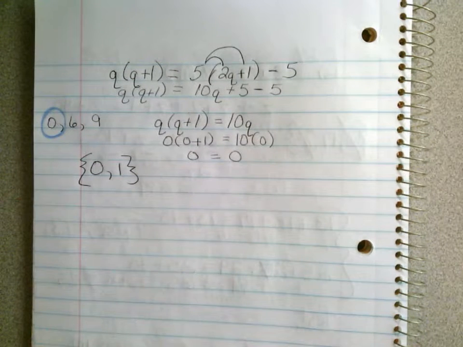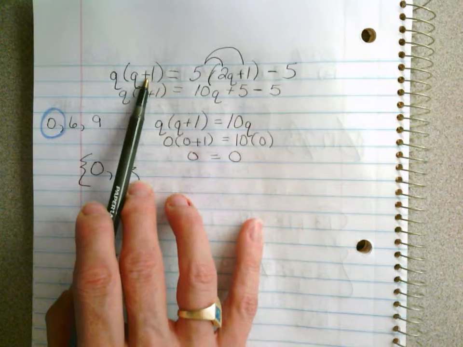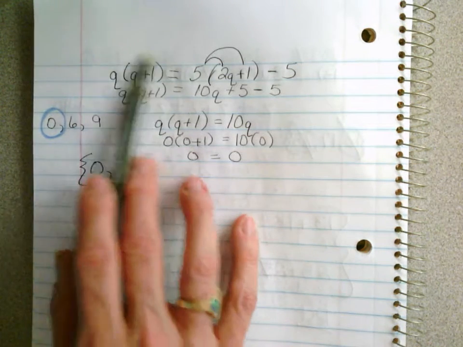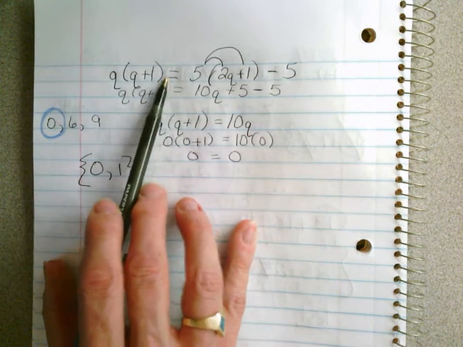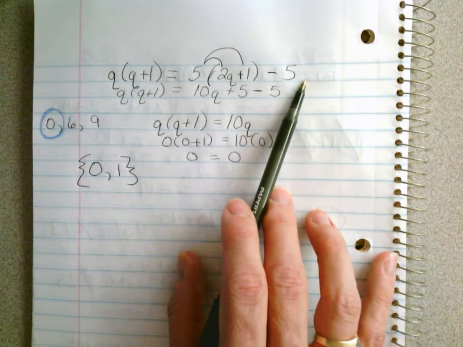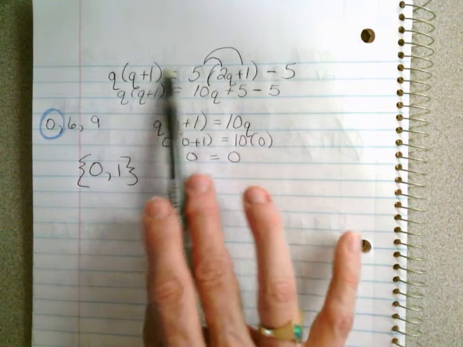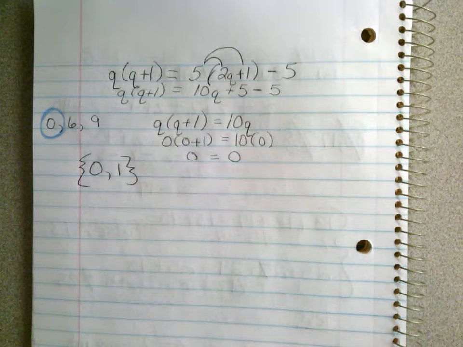So don't get too bound up in all the descriptions. Take each piece. 2 consecutive integers, whose product, multiply, equals 5 smaller than 5 times the sum of these guys.